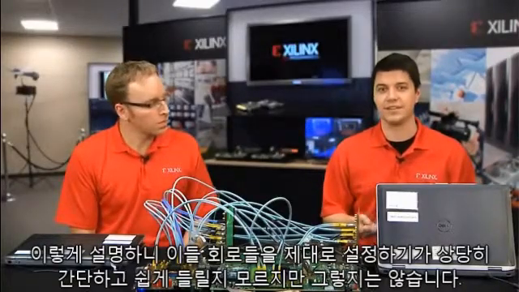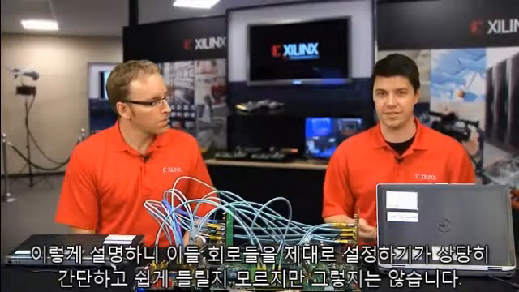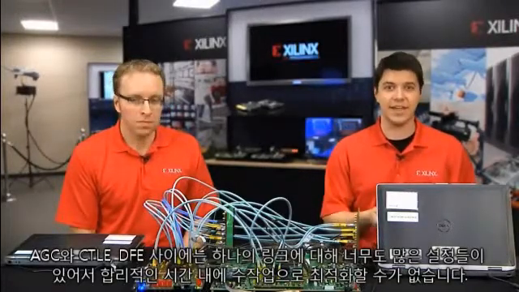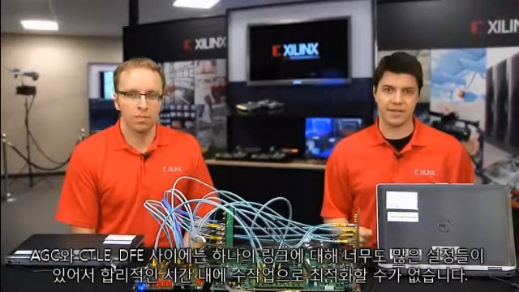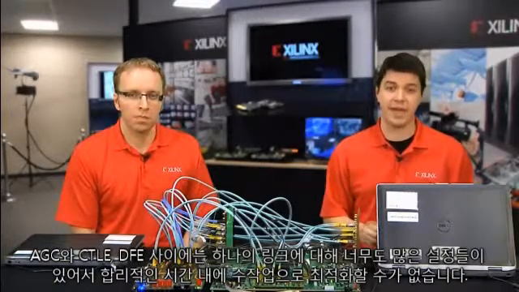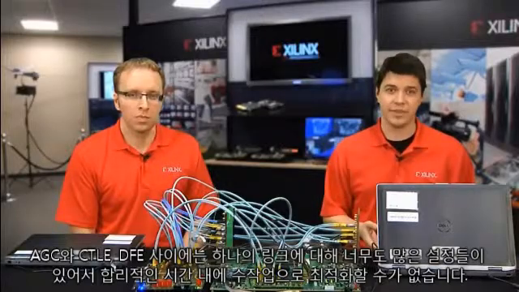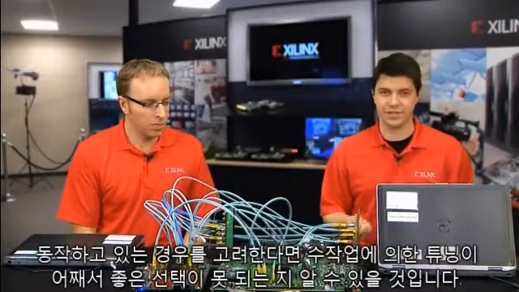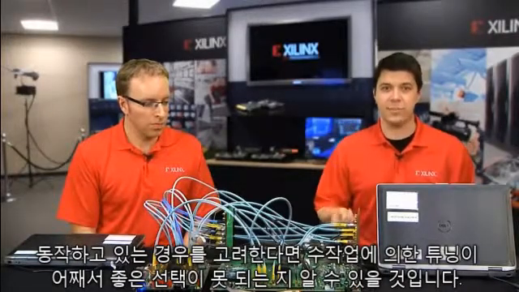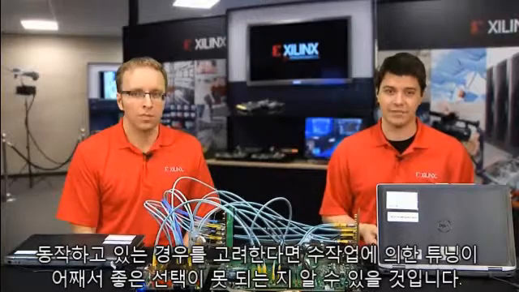This description makes getting these circuits set properly sound fairly simple and straightforward, and it's not. Between the AGC, the CTLE, and the DFE, there are far too many settings for a single link to be optimized by hand within a reasonable amount of time. If you consider that any given system could have upwards of 90 plus transceiver links, all operating over slightly different channels, you start to see why hand tuning is not a great option.